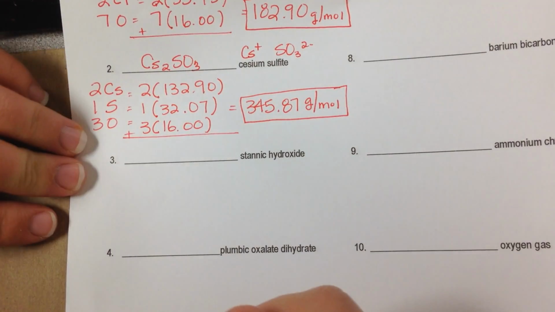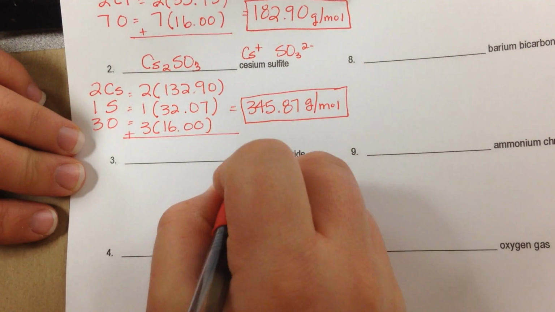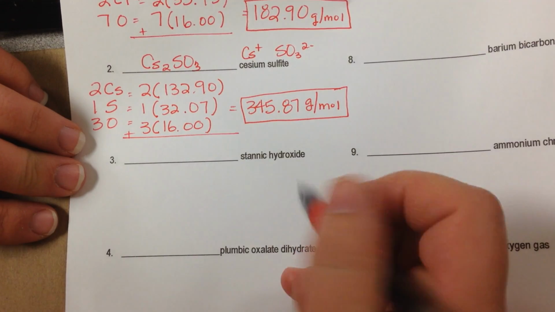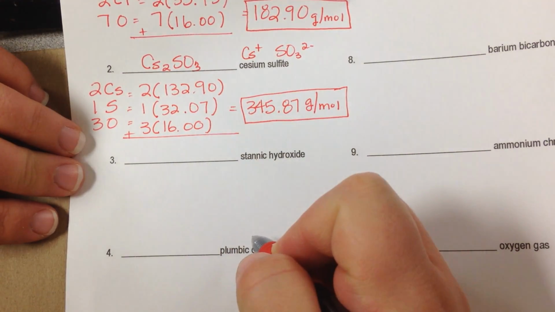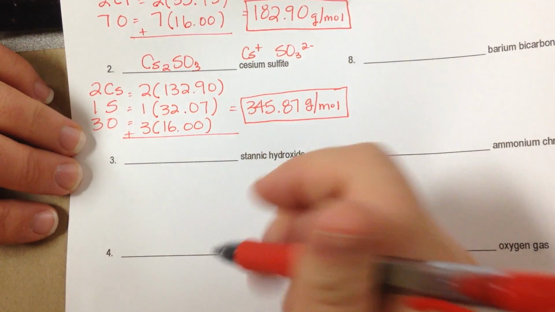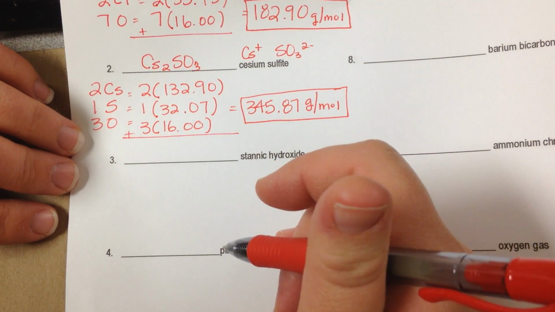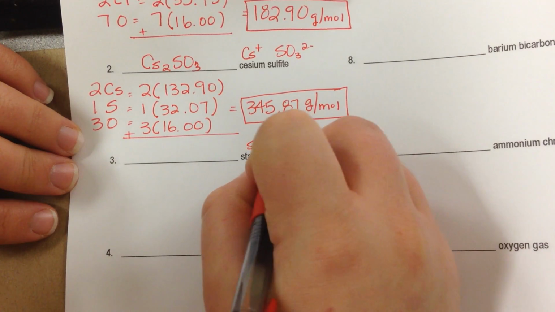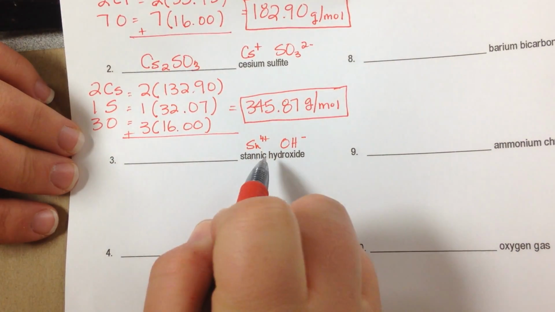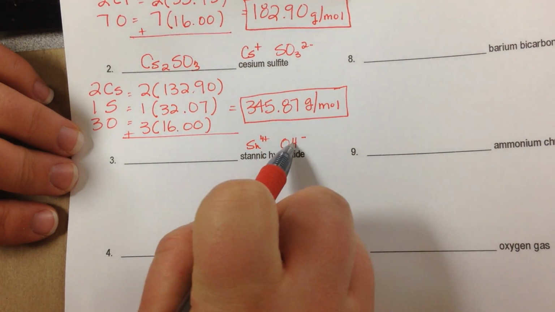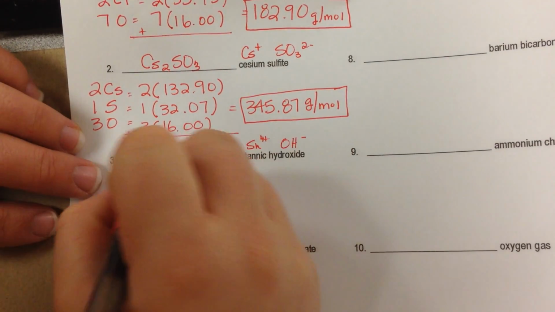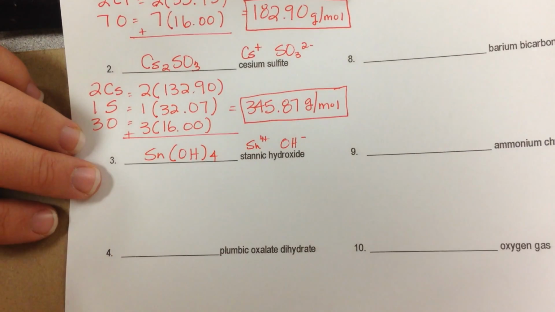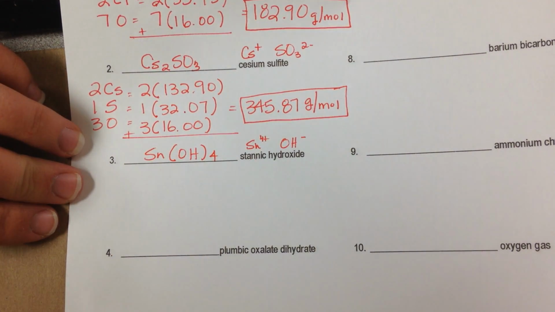Okay, number 3, stannic hydroxide. Stannic is one of the other metals, so we know it's an ionic compound, but this is a type 2 metal that can have more than 1 ion charge. Stannic, the ic version, represents the higher charge, so Sn4+. Hydroxide is OH minus. This is one that a lot of people miss on the final exam. OH is a polyatomic ion, so when we crisscross this, the OH must be in parentheses.